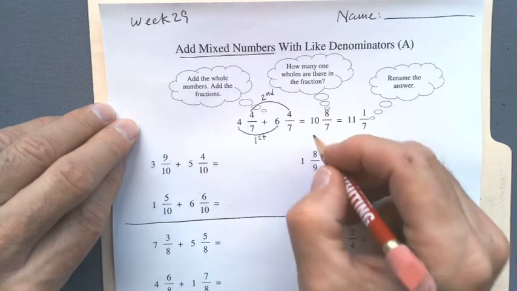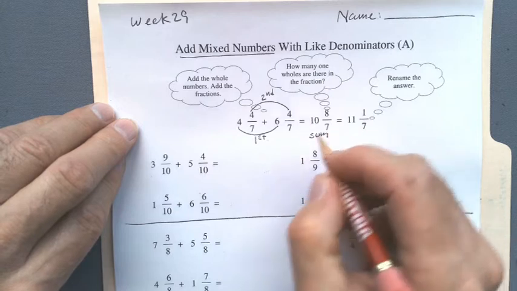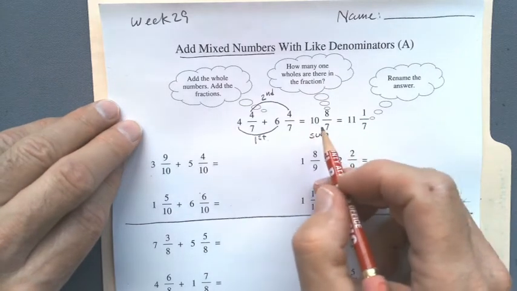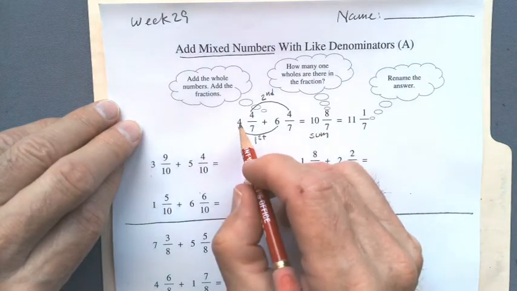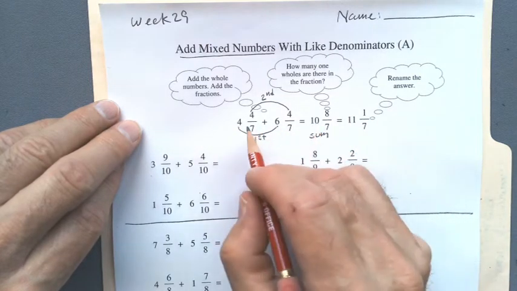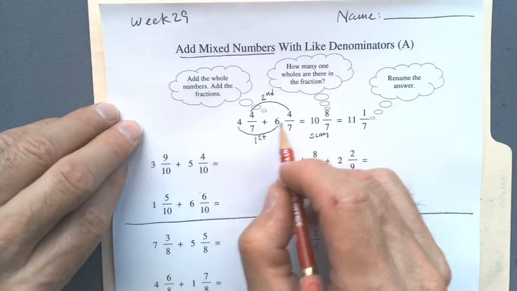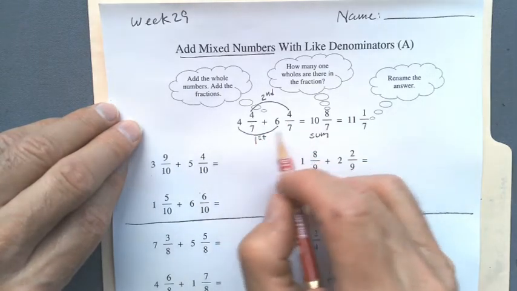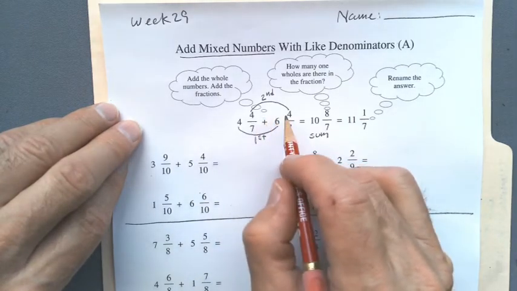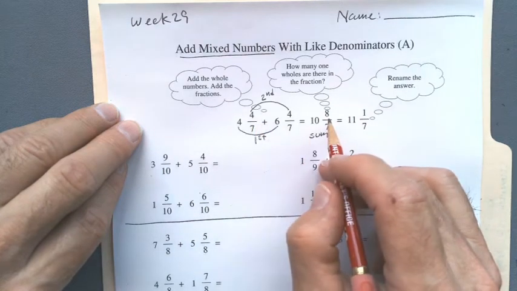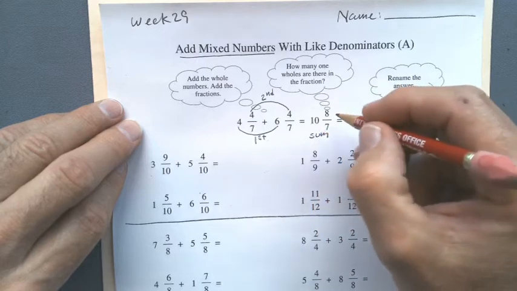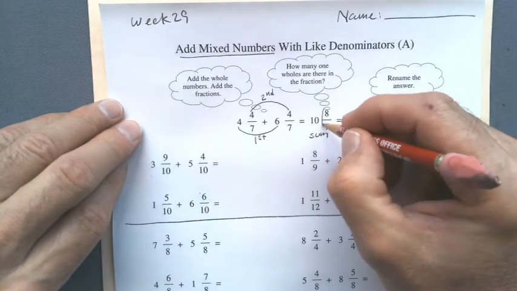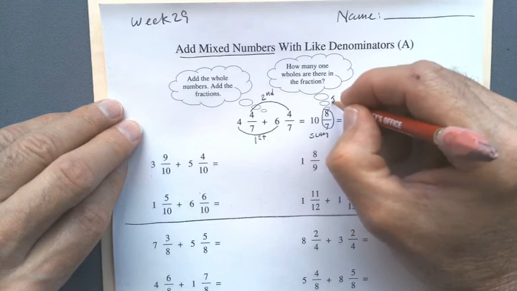This is the sum, because we're adding. Now, they got a sum of 10 for the whole numbers. That was 4 plus 6 is 10. And for the fractions, now remember, the denominator stays the same. All we're doing is adding the top here. 4 plus 4 is 8. So this is basically the correct answer, except that this part right here is an improper fraction.